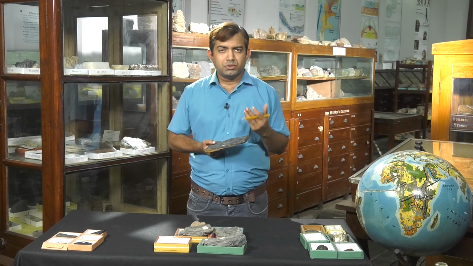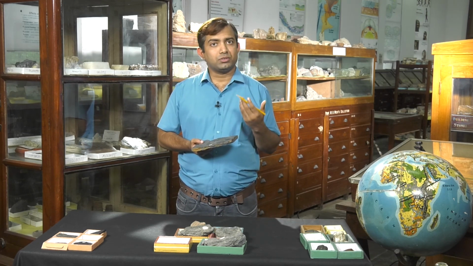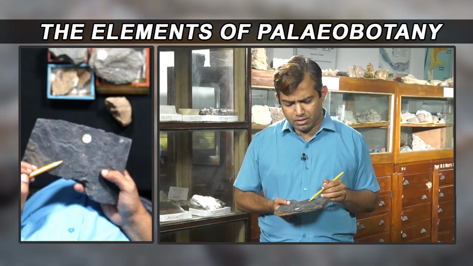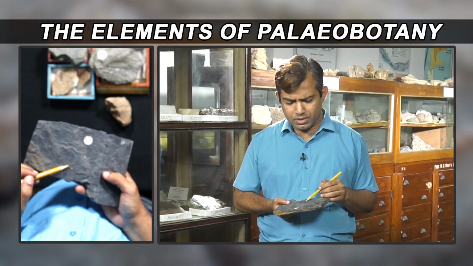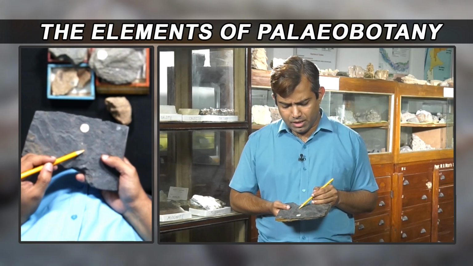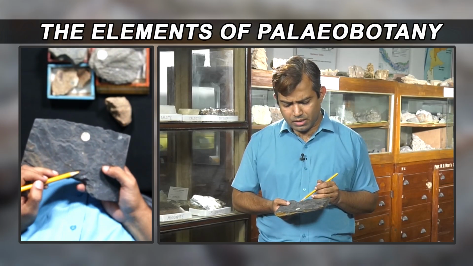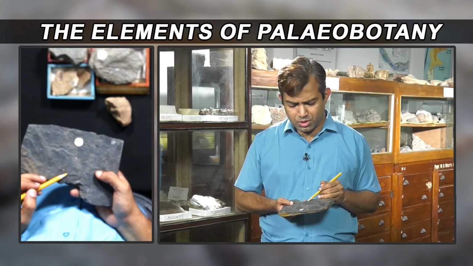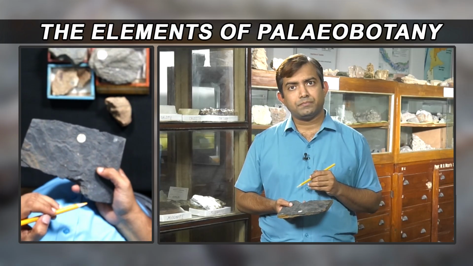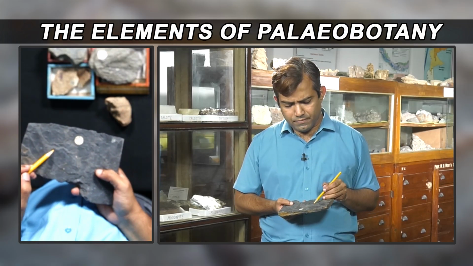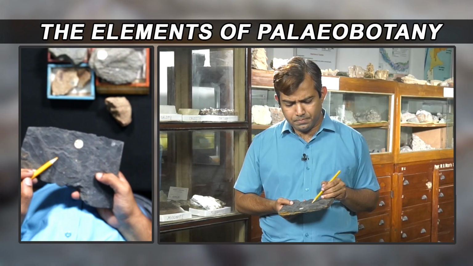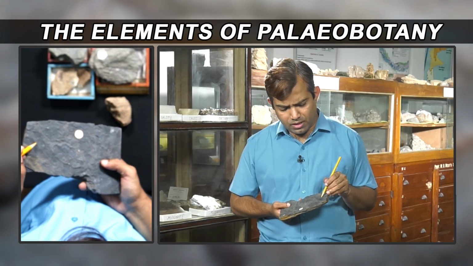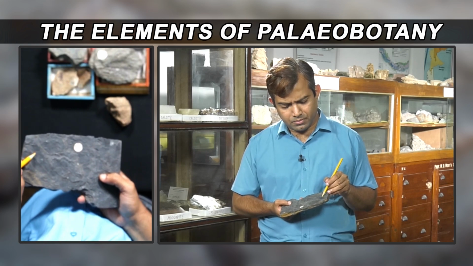So, what should be observed in a fossilized leaf? We will be observing the shape and size. This is a medium sized leaf. The apex of this leaf, rather than being acute, is broad. The margin of this leaf is smooth, it has a well defined midrib, and it has reticulate venation.